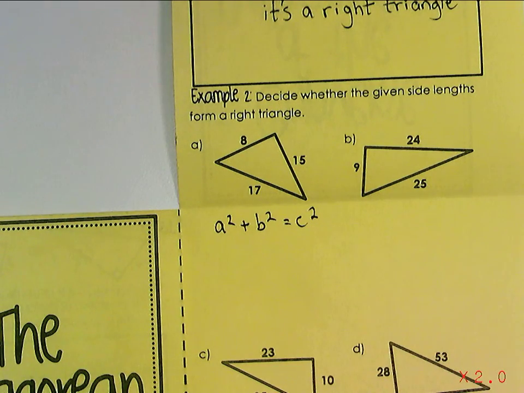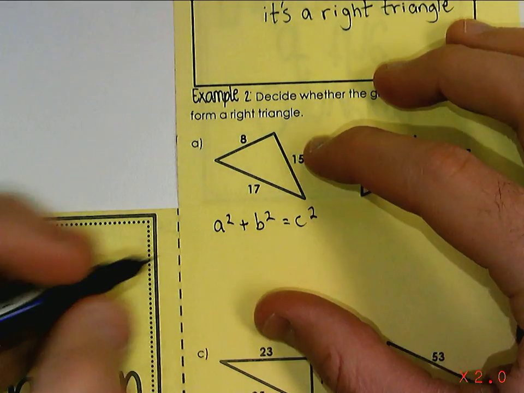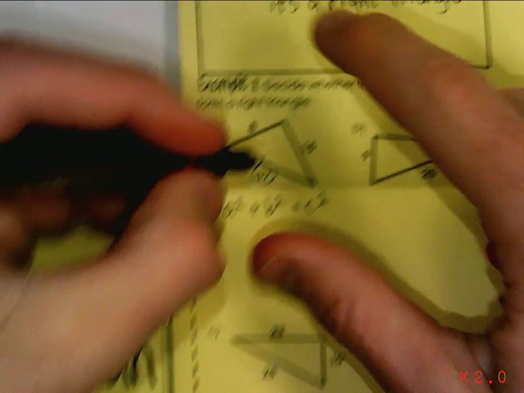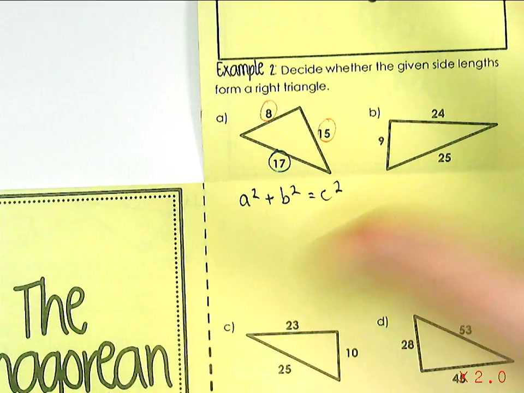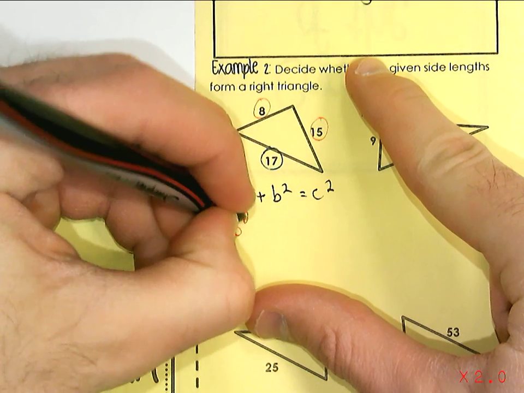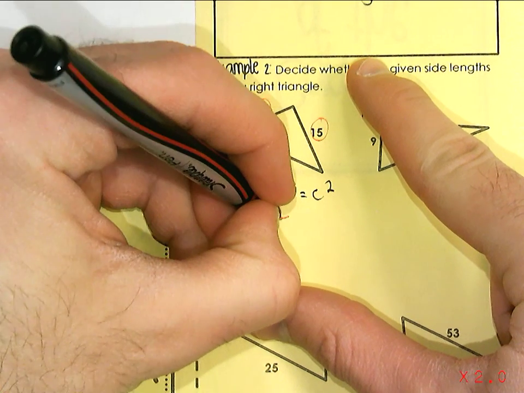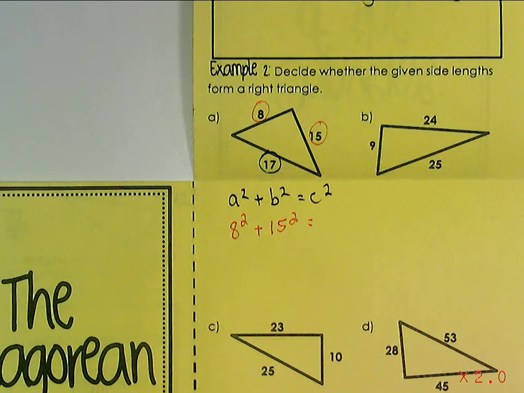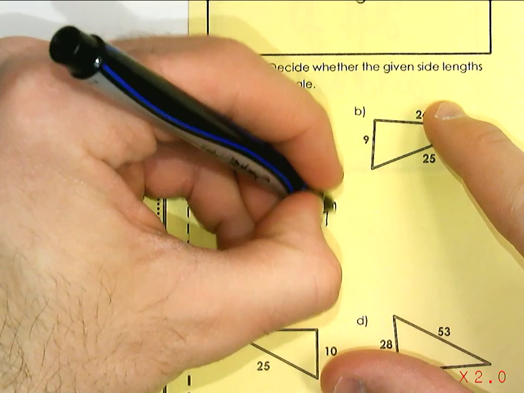And I'm going to use my markers to identify the hypotenuse and my legs. The hypotenuse is always the longest side, so that's 17. That means 8 and 15 will be my A and B. It doesn't matter where you put them, you would get the same answer. So I'm going to put in my 8 squared plus my 15 squared, and that's going to be equal to 17 squared, or we'll at least see if it is.